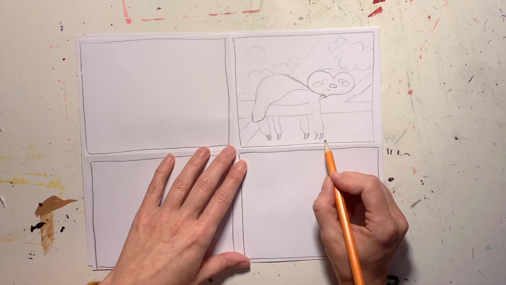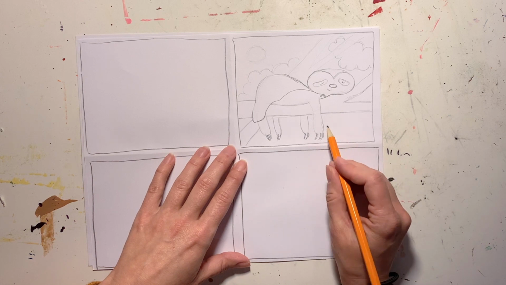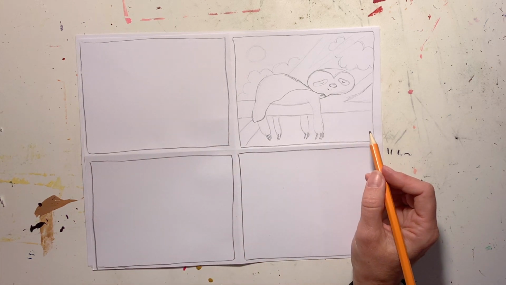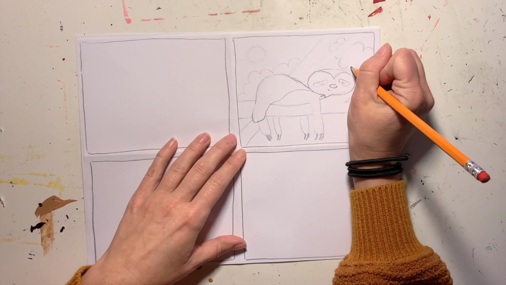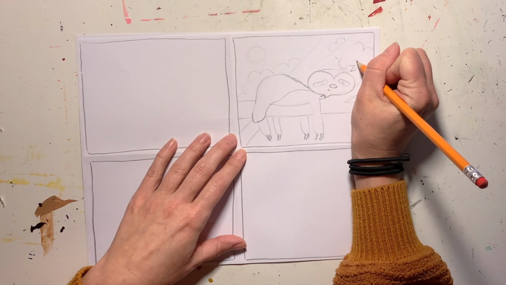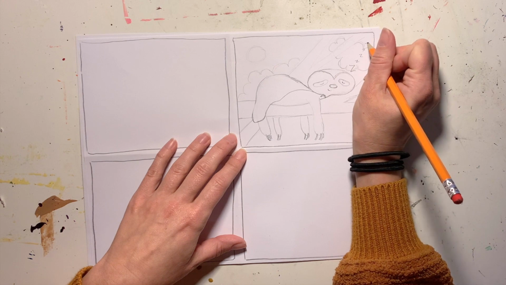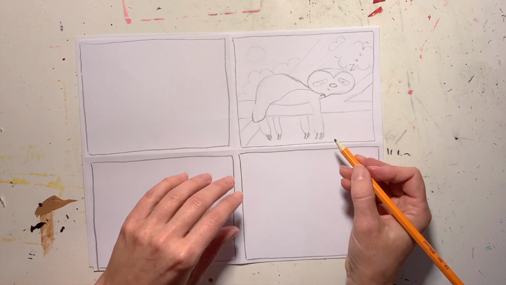Because Super Sloth is sleeping here, he can't say anything. So I am going to draw a little box in this corner down here, and that's going to be my narration box. Oh, I'm going to draw some Z's to show that he's sleeping.